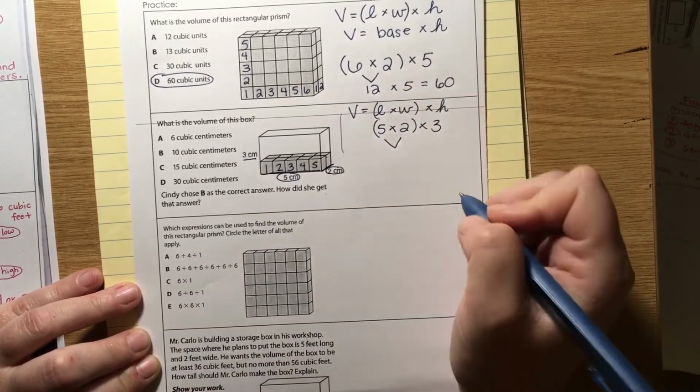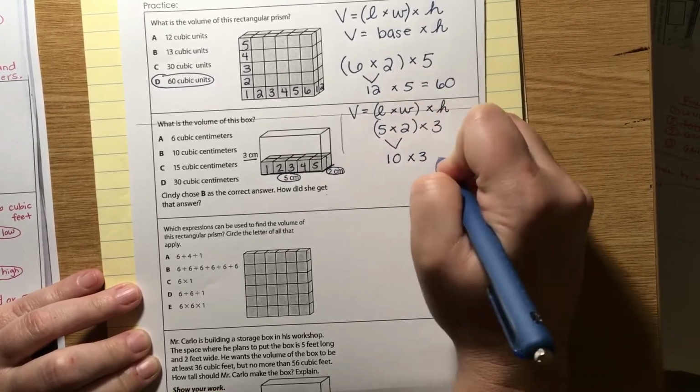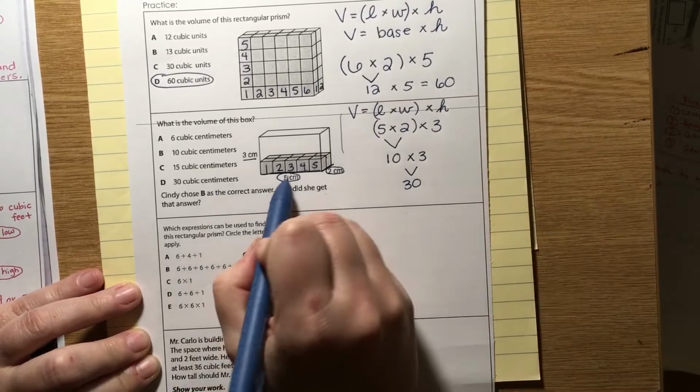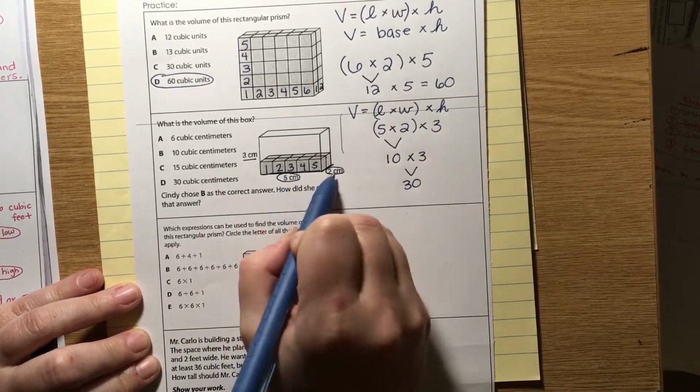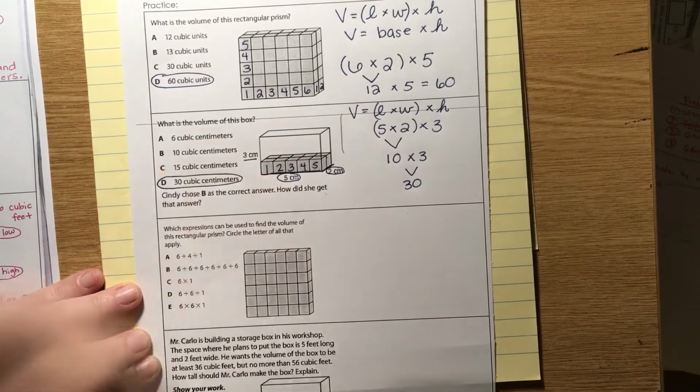Now I'm ready to solve. So 5 times 2 gives us 10, and then 10 times 3 gives us 30. So this one has units on it. It's talking about centimeters, so we're going to use 30 cubic centimeters.